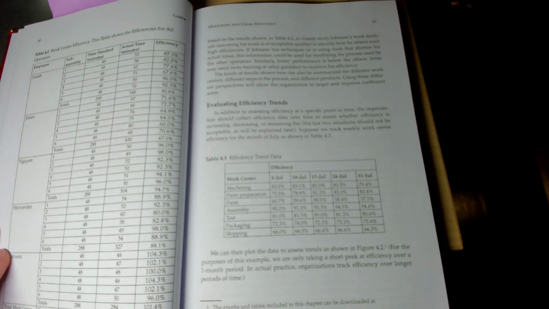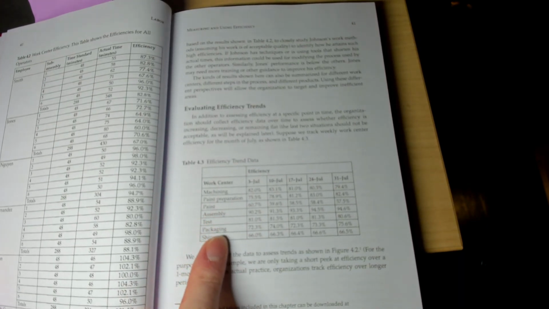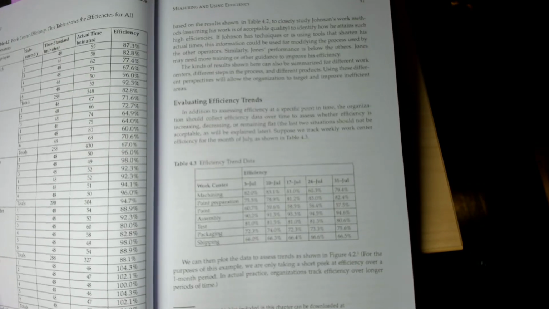Evaluating efficiency trends. In addition to assessing efficiency at a specific point in time, the organization should collect efficiency data over time to assess whether efficiency is increasing, decreasing, or remaining flat. The last two situations should not be acceptable, as will be explained later. Suppose we track weekly work center efficiency for the month of July, as shown in Table 4.3. Efficiency trend data. We can then plot the data to assess trends as shown in Figure 4.2.